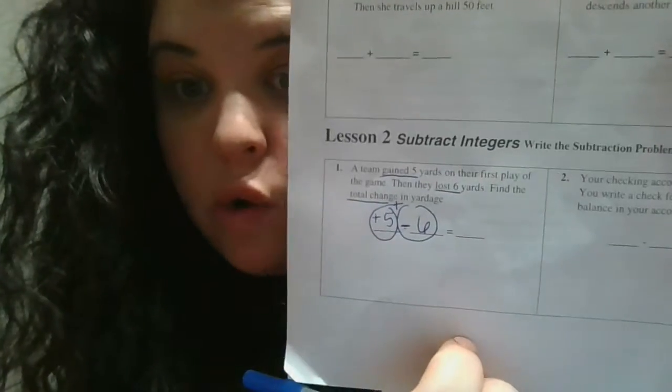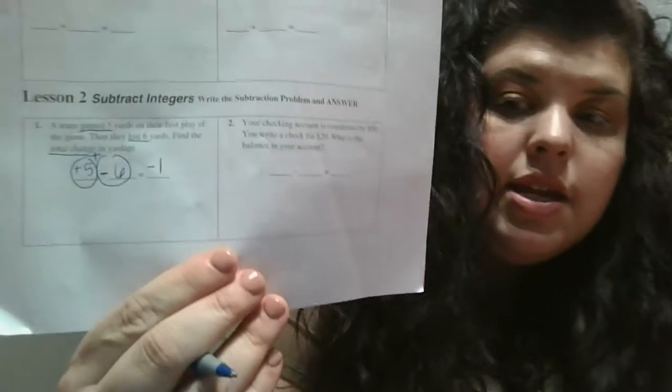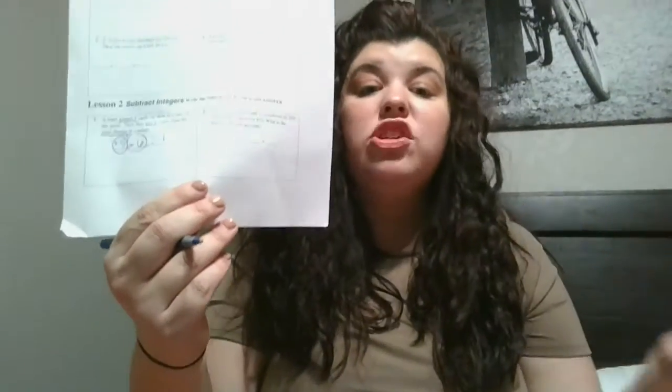Is that a party or a war? That's a war. They have different signs. Who won the war? The negatives won. And by how much? 1 soldier. So that means the total change in yards is negative 1 because they gained 5, then they lost 6. So now they're actually farther behind than where they started.